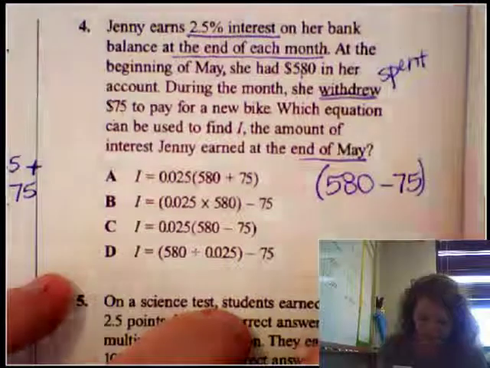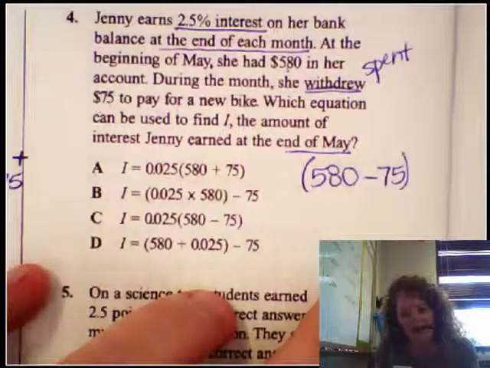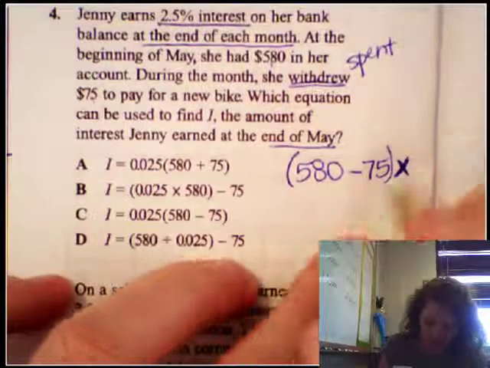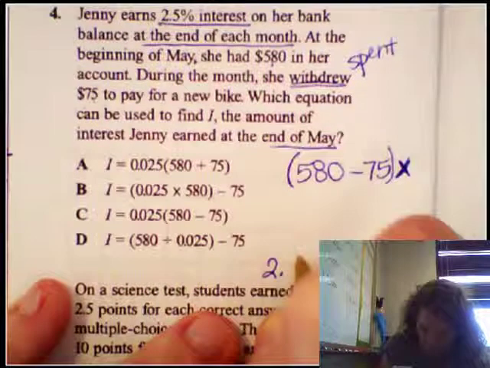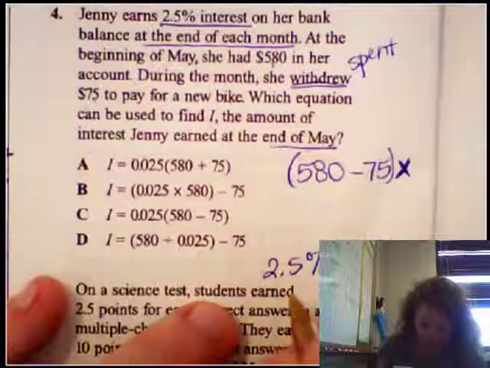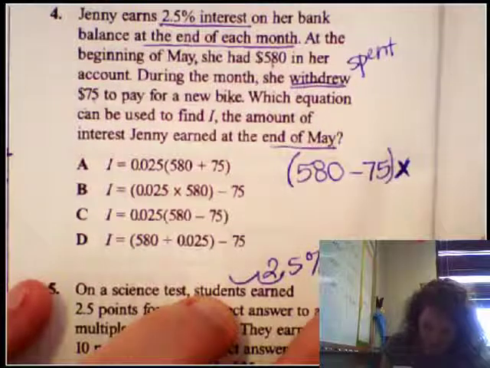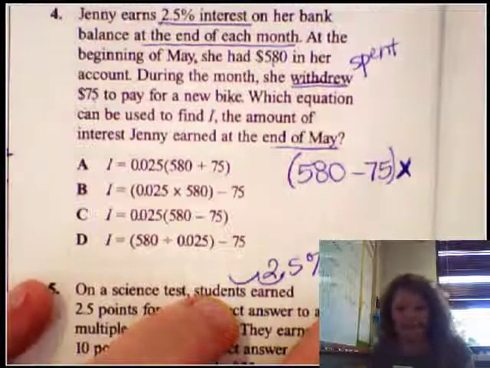The other thing we're going to have to do is find 2.5% of that. Well, how do you find 2.5%? We're going to have to multiply by 2.5% as a decimal. What is 2.5% as a decimal? You'd have to move the decimal 2 places, and you'd end up with 0.025 as your decimal.